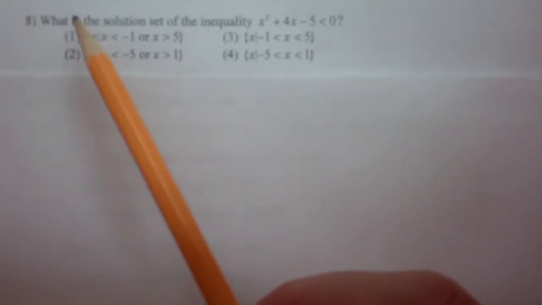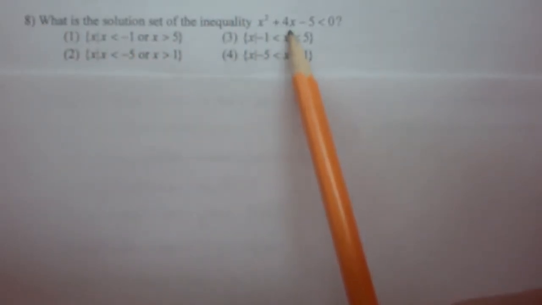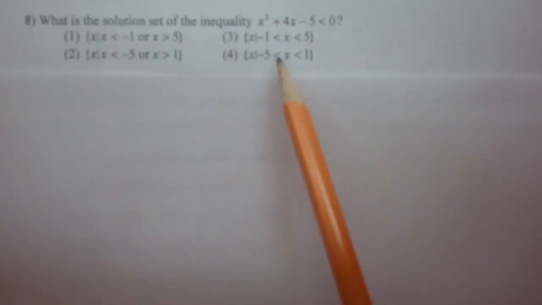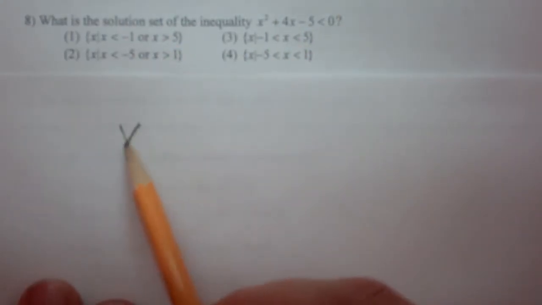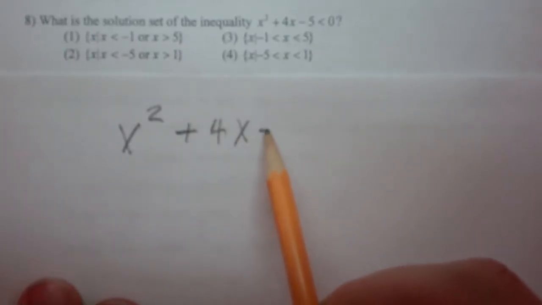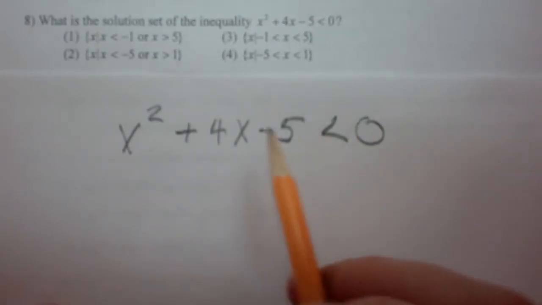Looking at number 8 from the first semester final exam. The question is, what is the solution set of the inequality x squared plus 4x minus 5 is less than 0? Which of these choices is the solution set? Let's do this one. So we have x squared plus 4x minus 5 is less than 0.